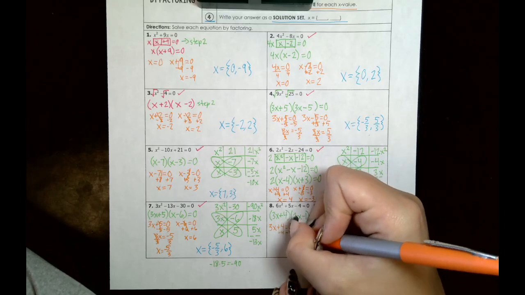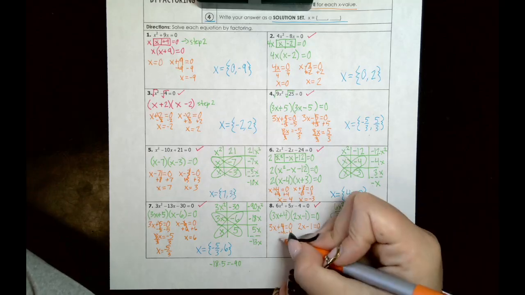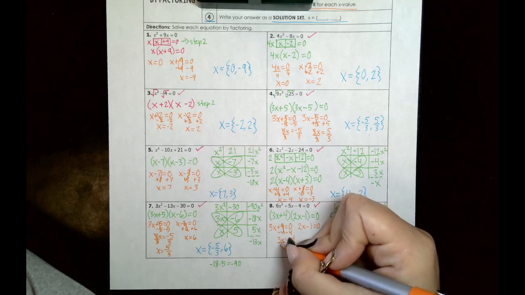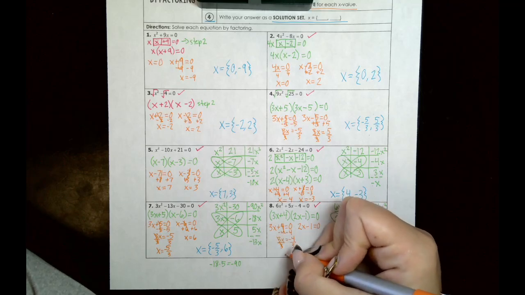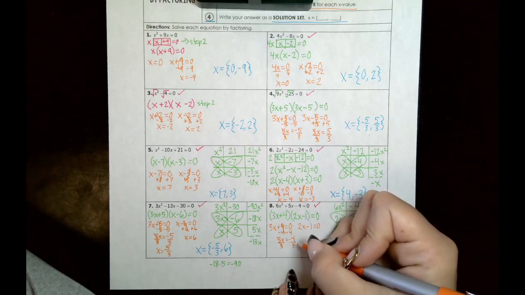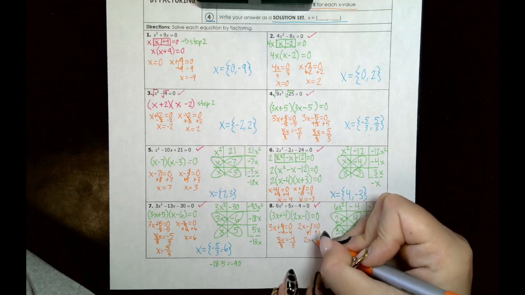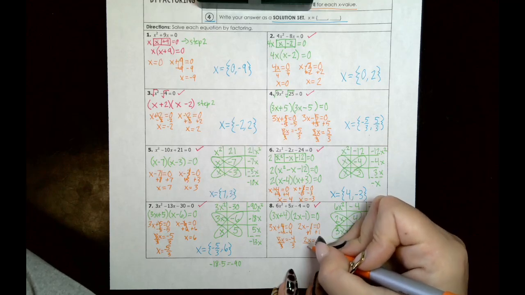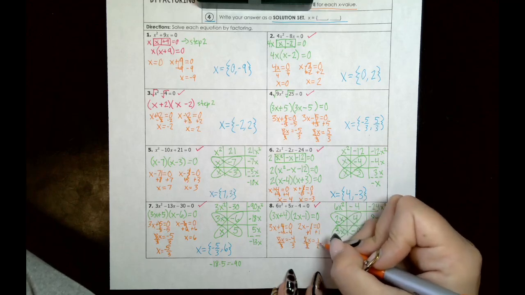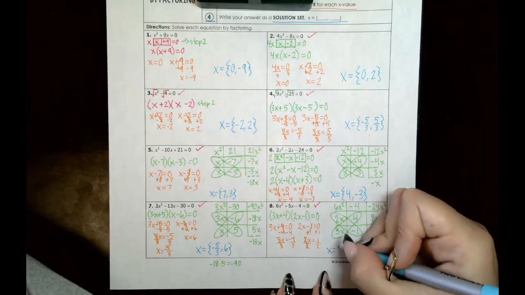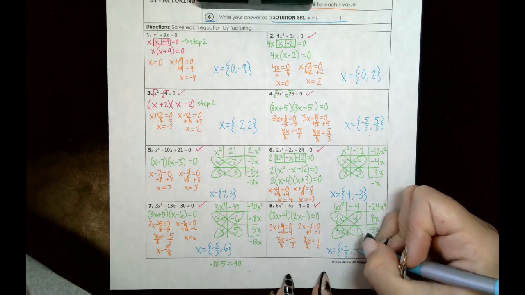Subtract 4, so that cancels out, and you're left with 3x equals negative 4. Divide both sides by 3, and you're left with x equals negative 4/3. And then on this one, we have to add 1 on both sides, so that cancels out. We're left with 2x equals 1. Divide both sides by 2, and we're left with x equals 1/2. So our solution set is going to be x equals negative 4/3 and then 1/2.